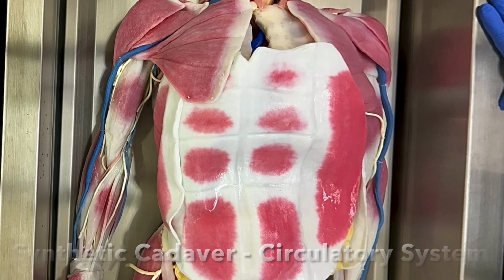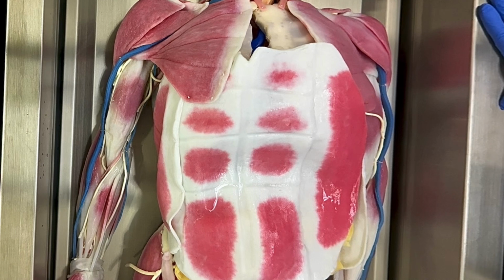We're going to go ahead and use the synthetic cadaver now to discuss the cardiovascular system. We are going to focus on the heart and some of our major systemic and pulmonary vessels. And to do this, we need to look in the thoracic cavity.